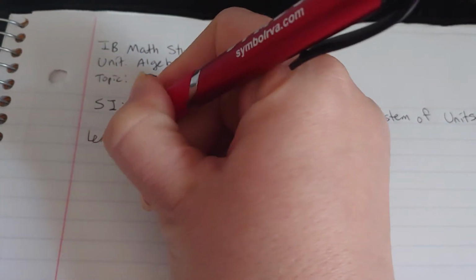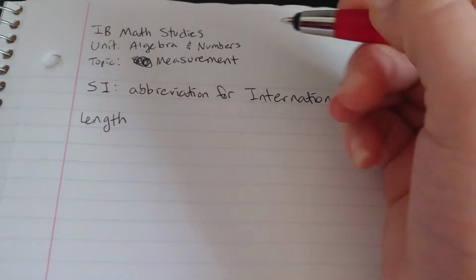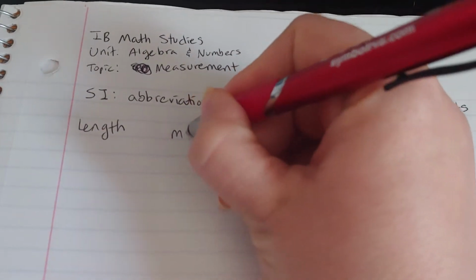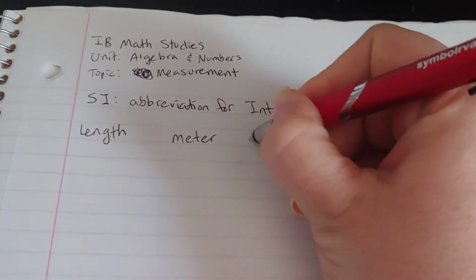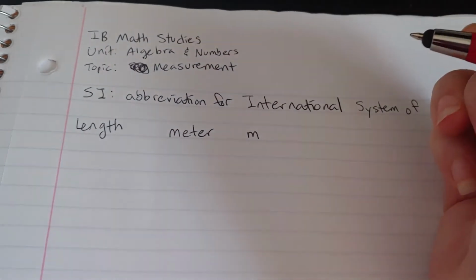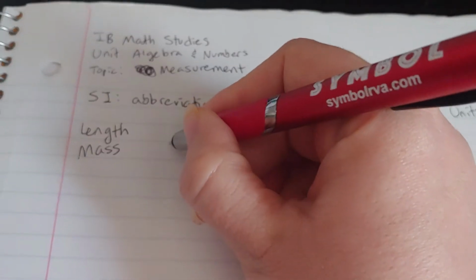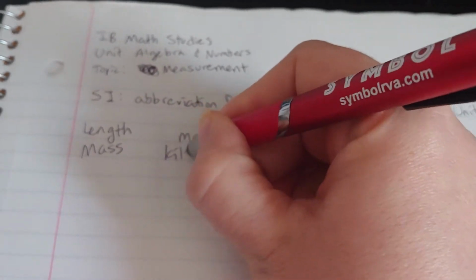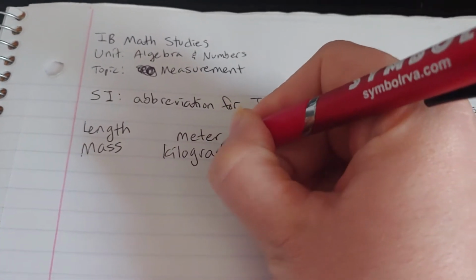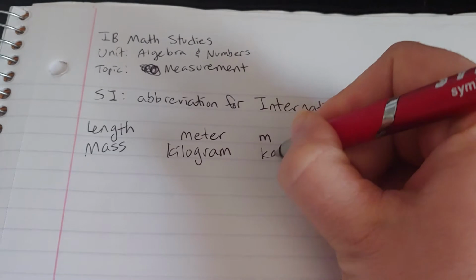for length. The base unit is the meter, and the abbreviation is M. For mass, the base unit is actually the kilogram, and that is kg.